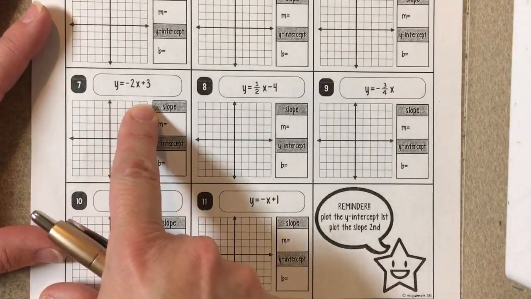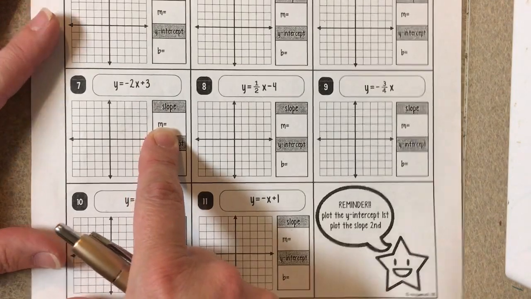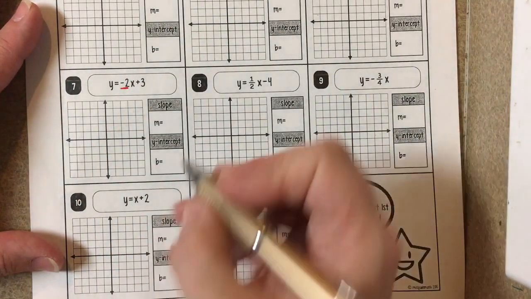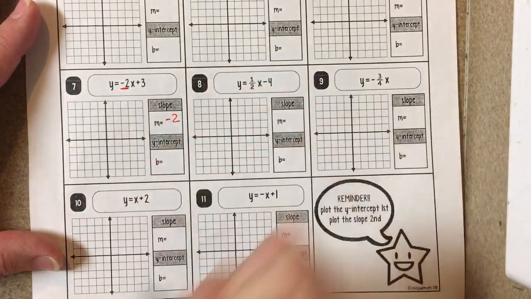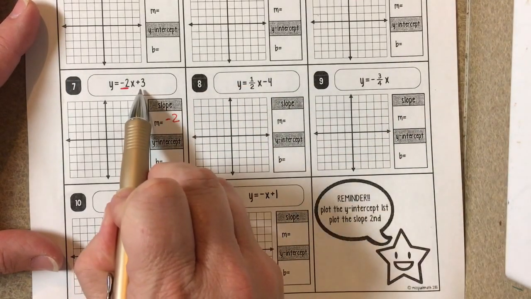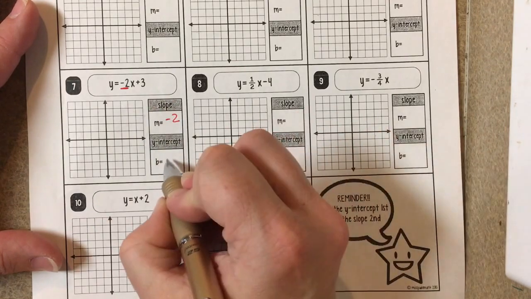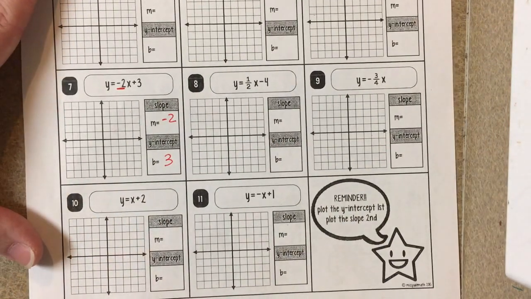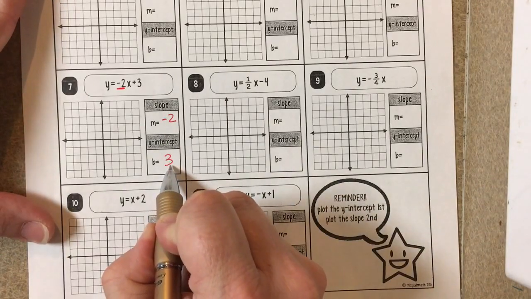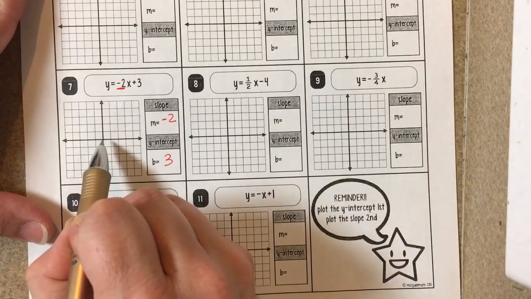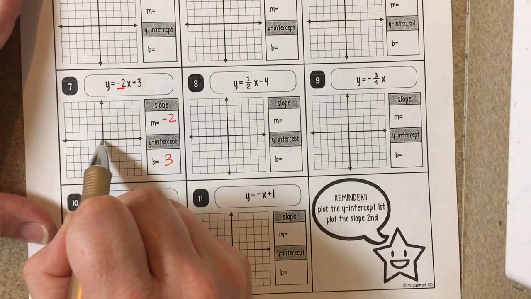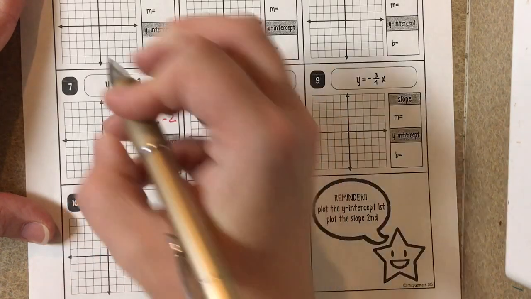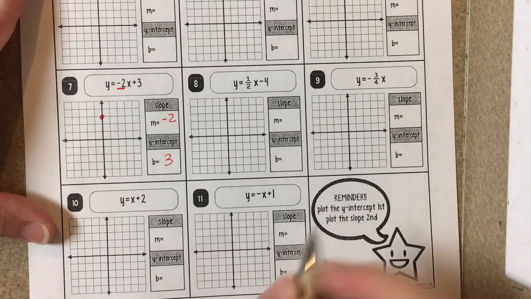All right, so I'm going to pull out the slope, the m, and that's the number that's in front of the x. So I have a slope of negative 2. My y-intercept is right at the end, so it's a positive 3. When I graph from an equation, I want to graph the y-intercept first. So that's when it crosses the y-axis. So I don't go left or right. I'm just going to go straight up to 3. 1, 2, 3. And there's 1 point.